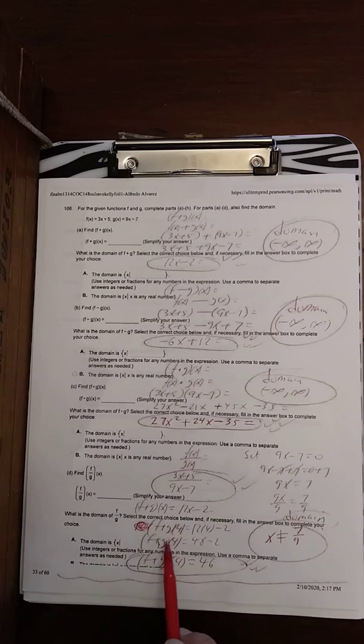Next question. What is f plus g of x? I know it's 12x minus 2. So what is f plus g of 4? Well, put a 4 in there. 12 times 4 is 48 minus 2 is 46.